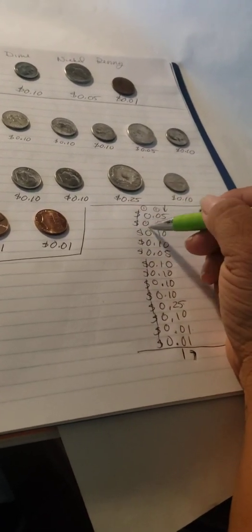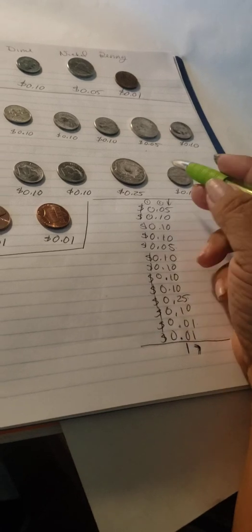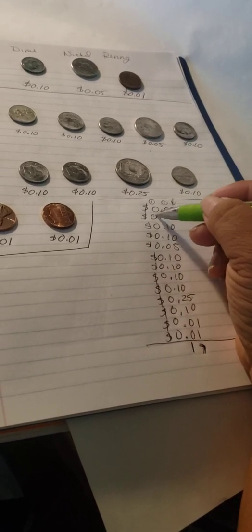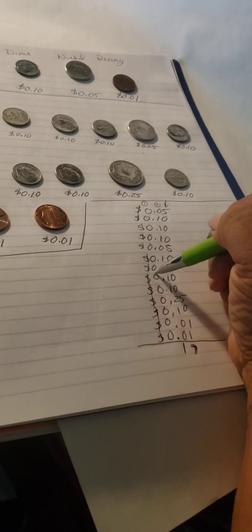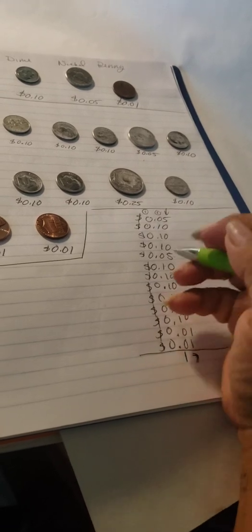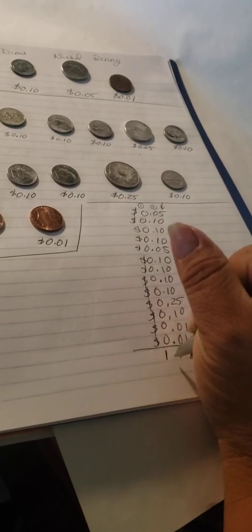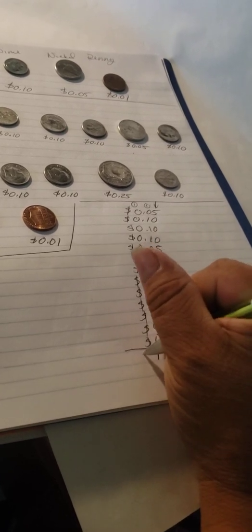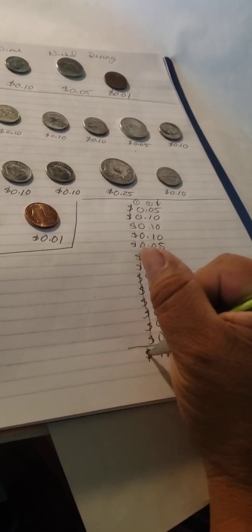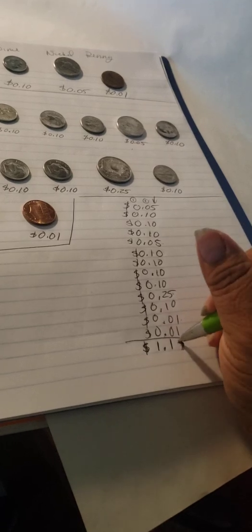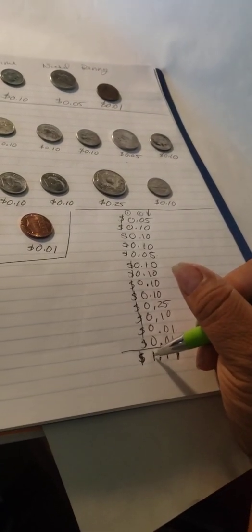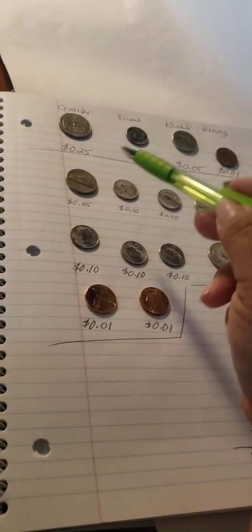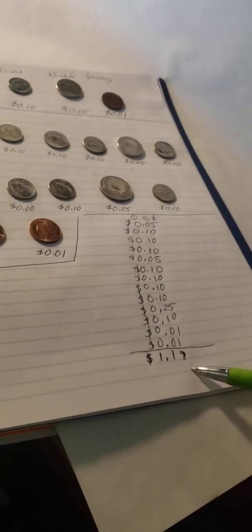So now I look at my dollars column, and I add those up. 1, and the rest of these are 0. So I have a $1 there. And then I copy my decimal, and I remember that it's $1. So I actually have, in all these coins right here, $1.17.